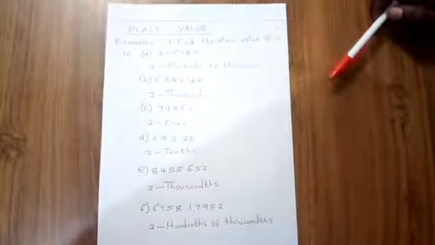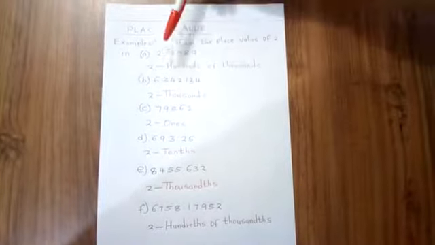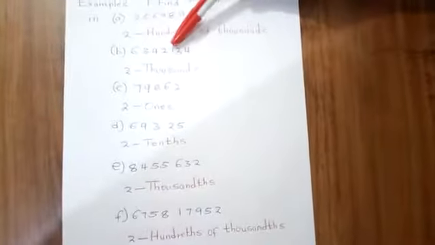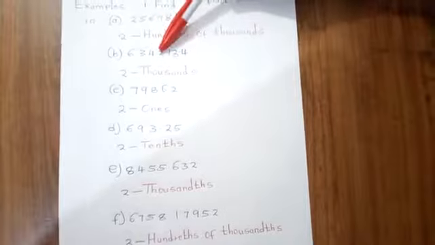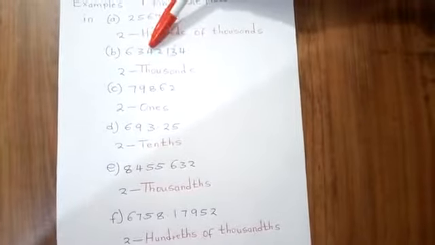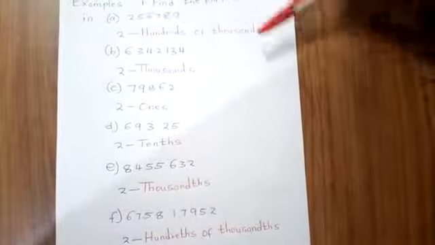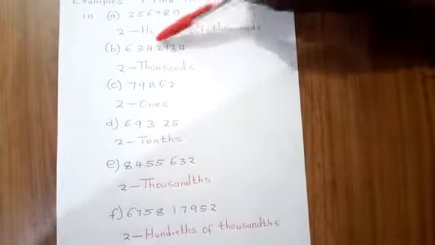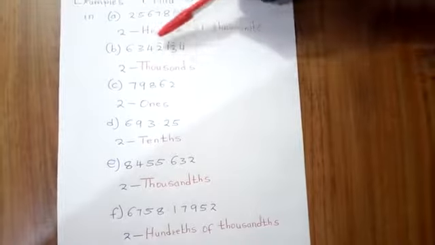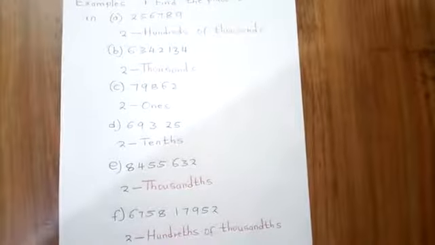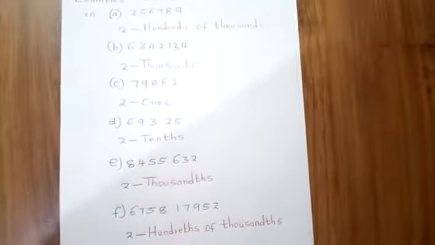Our next question, we're supposed to find the place value of 2 in this number. We start: ones, tens, hundreds, thousands, tens of thousands, hundreds of thousands, million. But you realize that the place value of 2 in this figure is ones, tens, hundreds, thousands. We go to our next question.